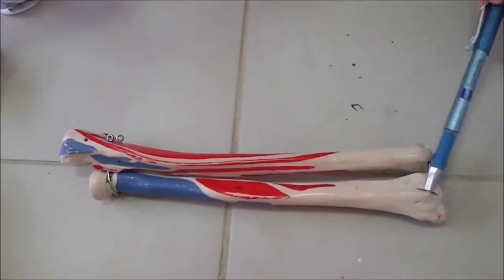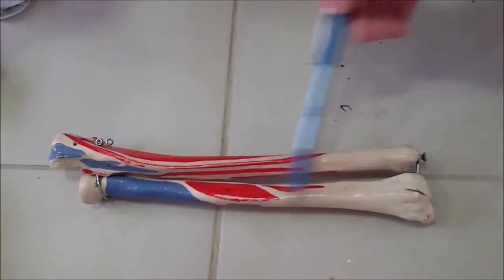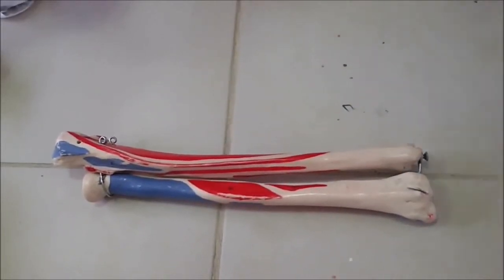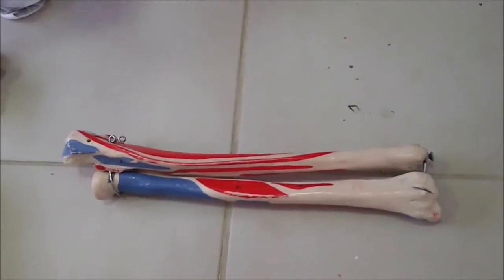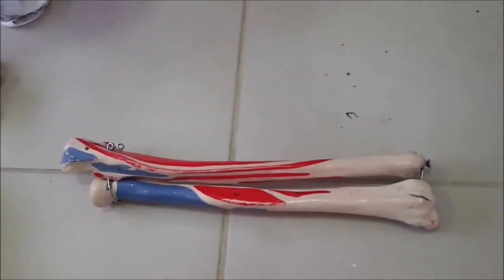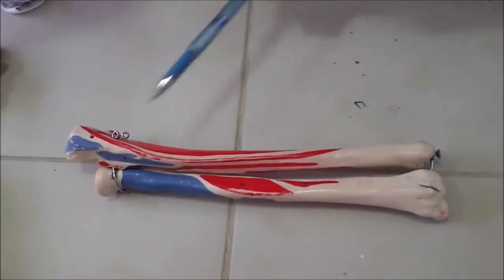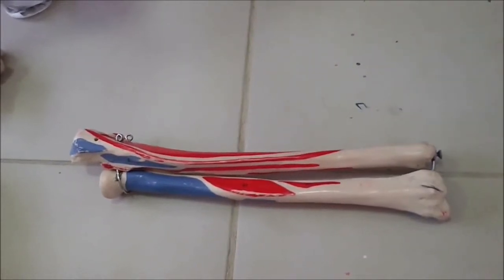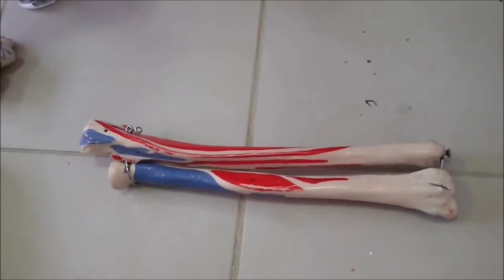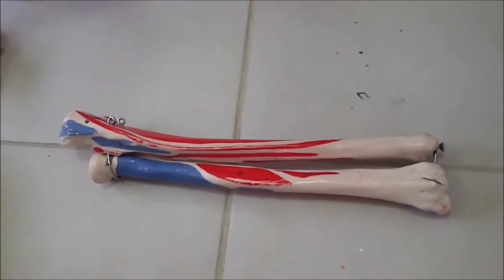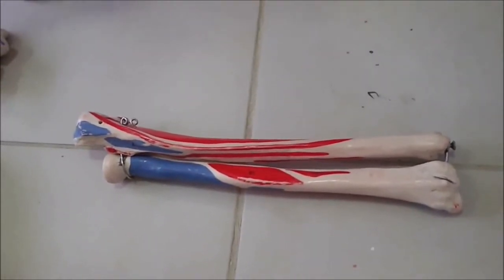We see the dorsal tubercle of the radius. We don't see the trochlear notch. We see the olecranon process of the ulna. And we know that radius is lateral, ulna is medial, so it is the posterior view of the left radius and ulna. Now talking about the attachments of the posterior view.